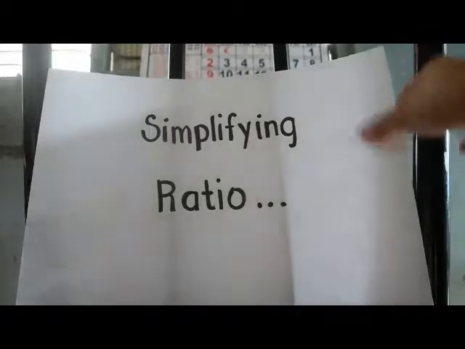But the next thing is, how are we going to simplify a ratio? Here is a trick. To simplify a ratio, you only need to multiply or divide the numbers by the same value. Let's have an example.